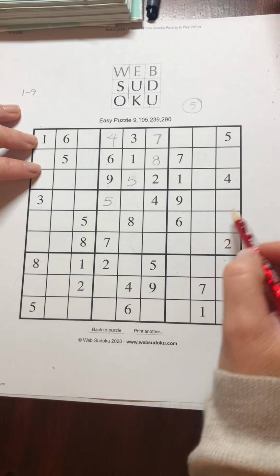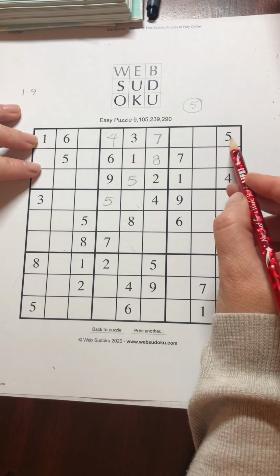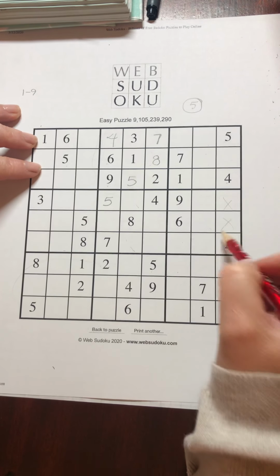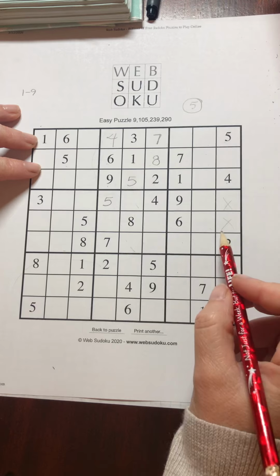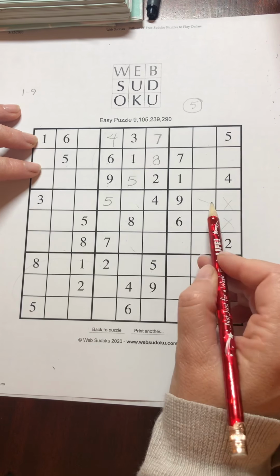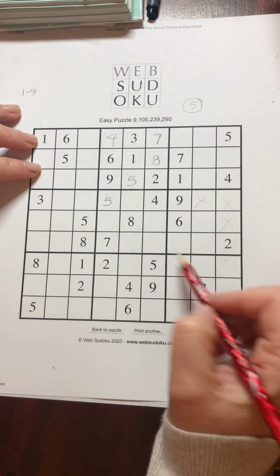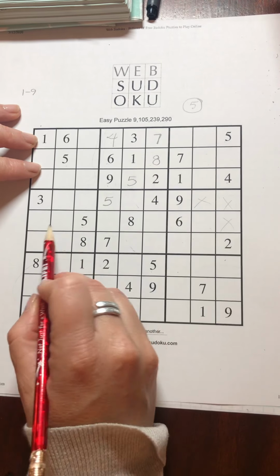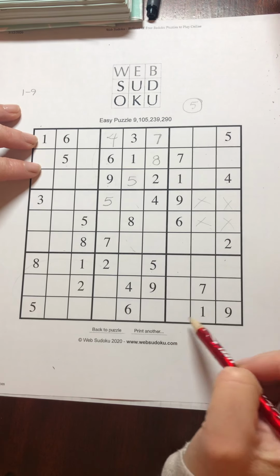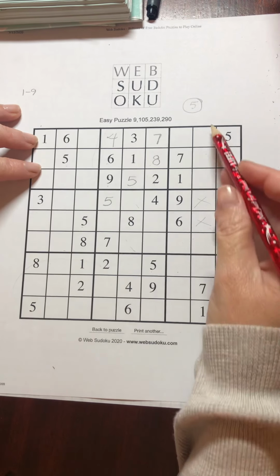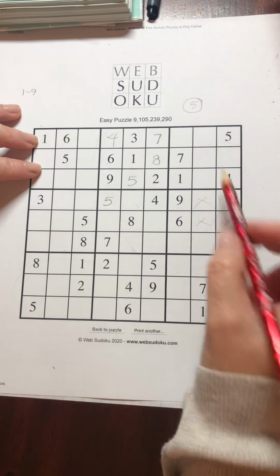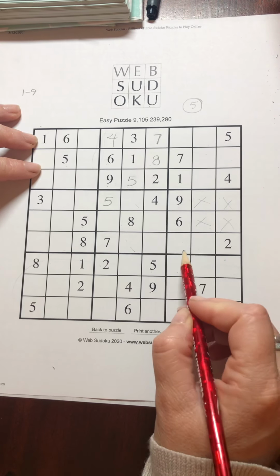If I go to the right, I see that there's a 5 up at the top of this last column or row, so I'm going to X those out. There's the 5 that we just put that was on the top of this middle section. There's a 5 in the middle, and then there's no 5s. There's no 5 clues in these last 2 boxes.